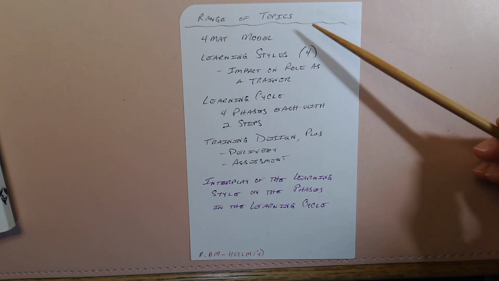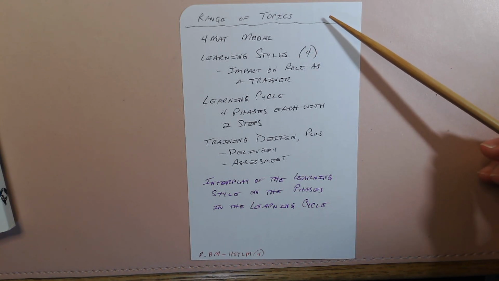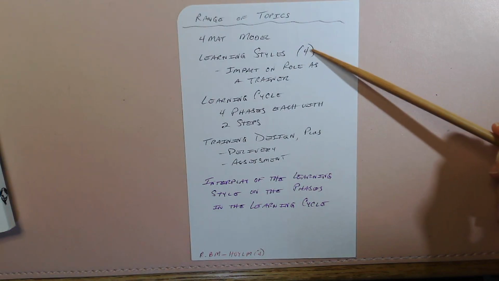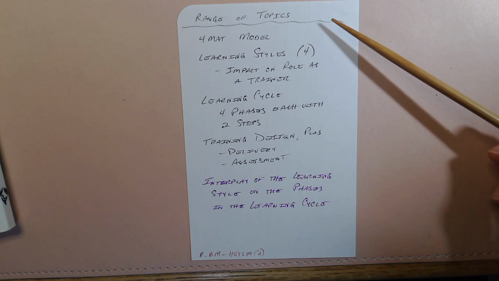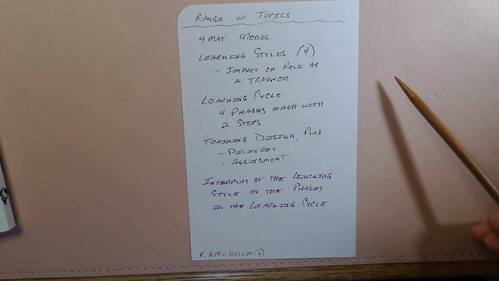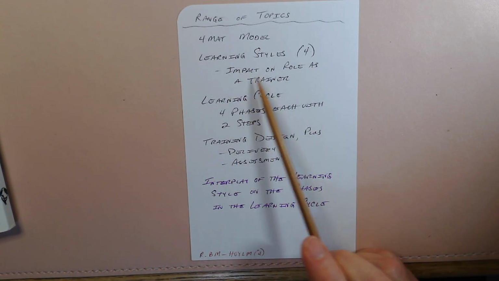Then, having gotten the most that I could out of which key terms I could find from the index, I was ready to answer the other part of the question, find the range of topics that are covered. I could do that off the top of my head based on what I had picked up studying the different key terms.